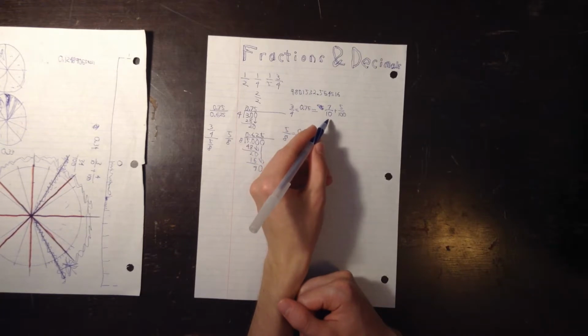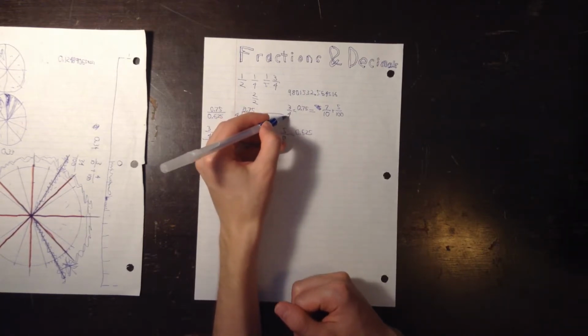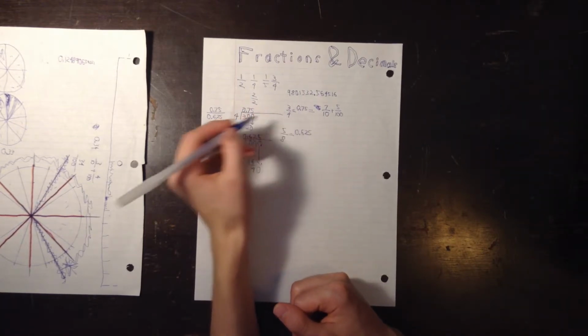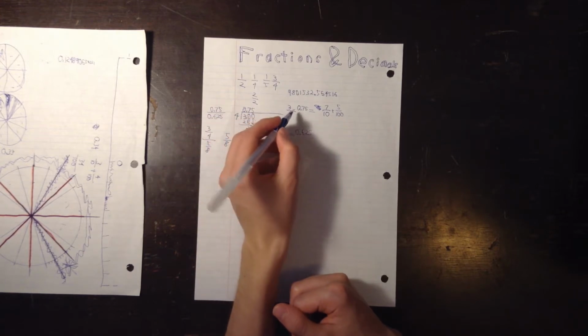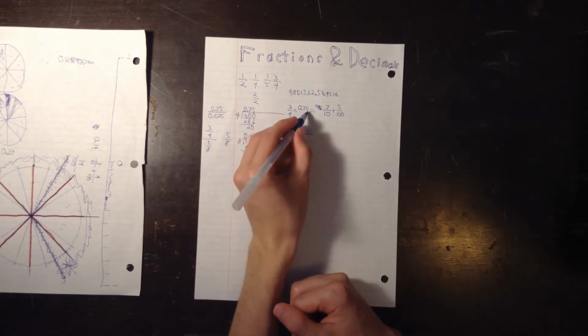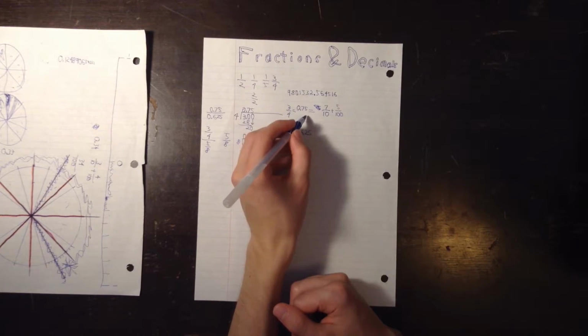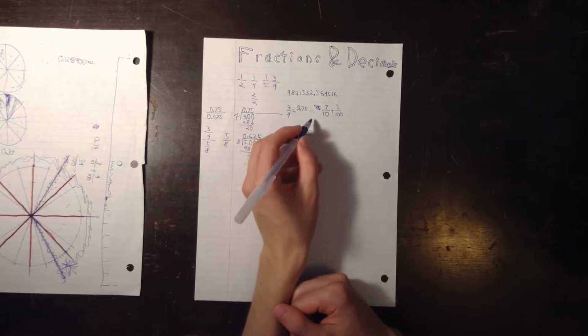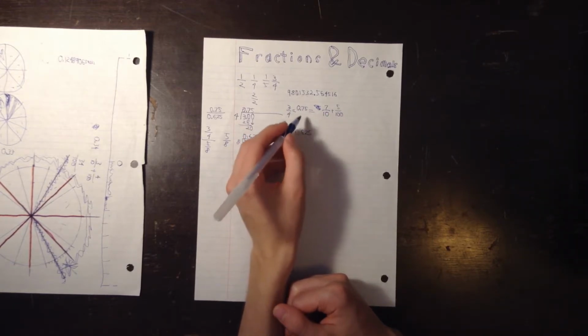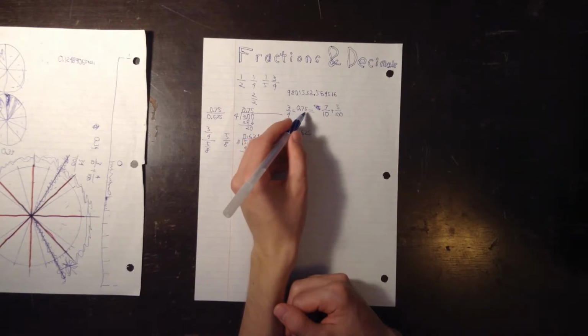And then that's the same thing. 3/4 equals, as we just discovered, 0.75, and that equals 7/10 plus 5/100. So that's what it is, 7/10 and 5/100.